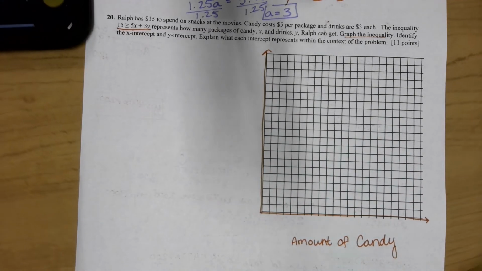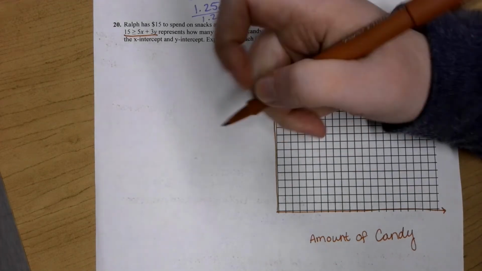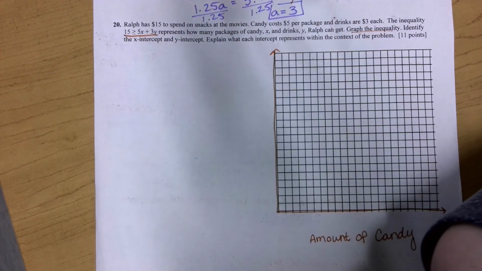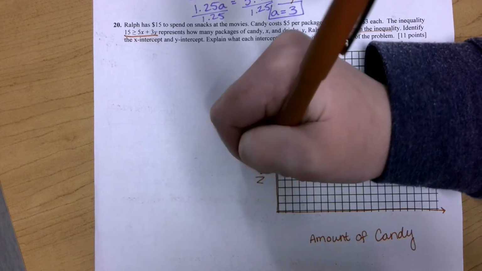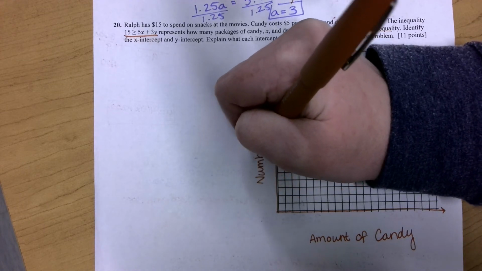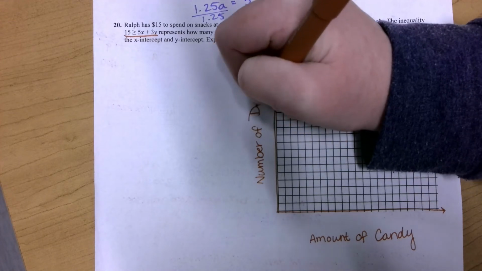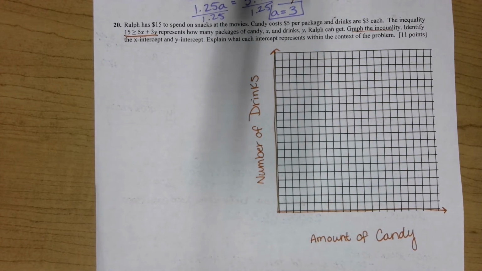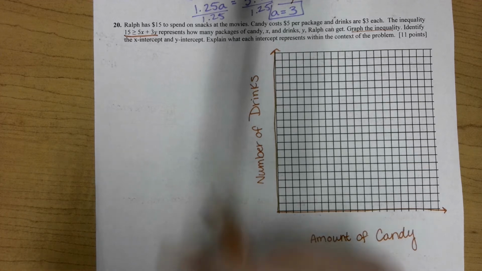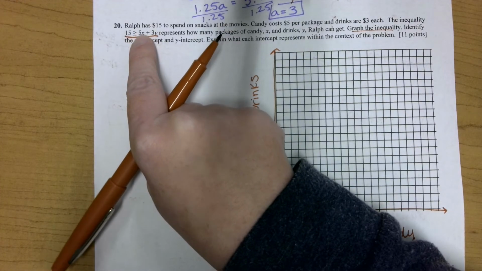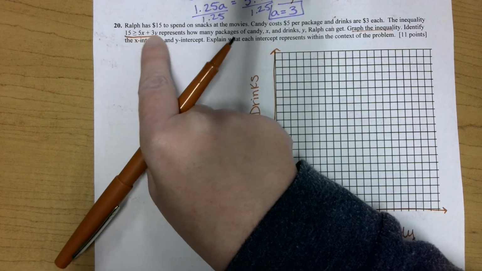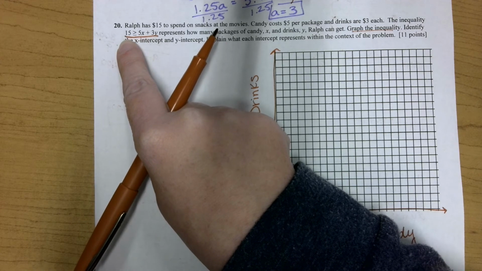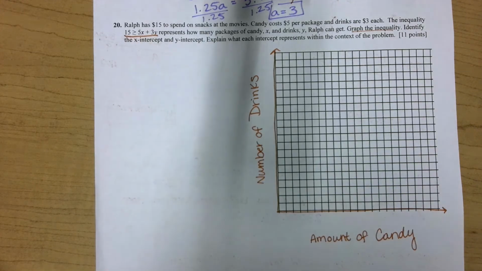Okay, and then Y, so hope no one gets motion sickness because I'm turning the camera and the page. So this is going to be the number of drinks. Okay. And then we need to label our graph. So if we look at this, if I don't spend any money on candy, I could divide 15 by 3 and get 5. So I think the most of anything I could buy is 5.